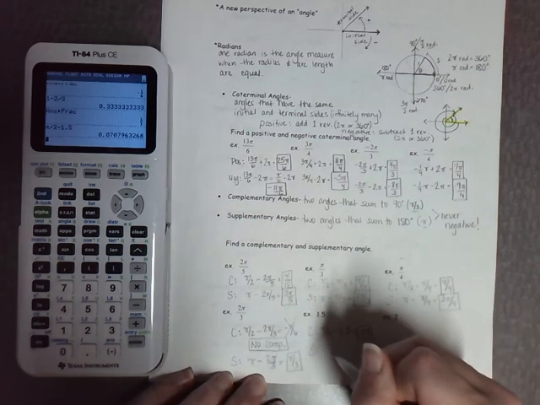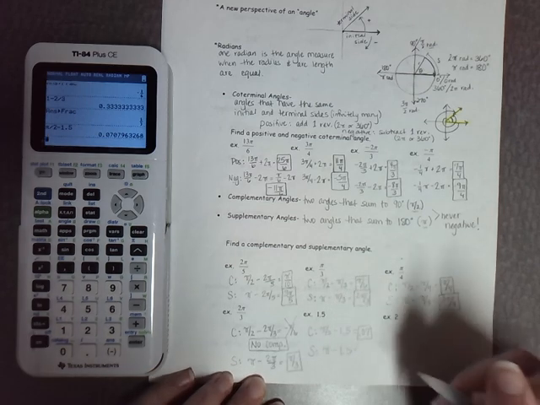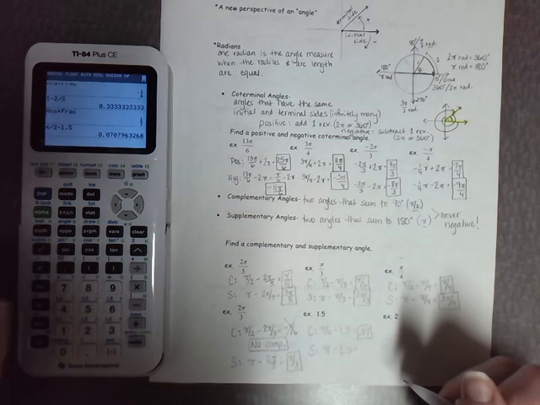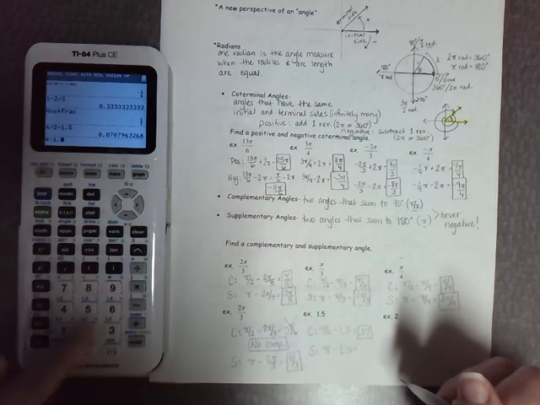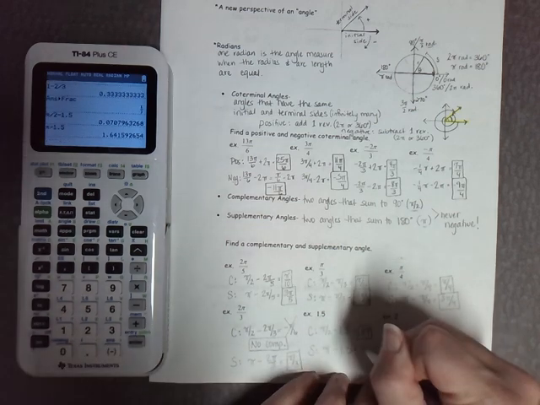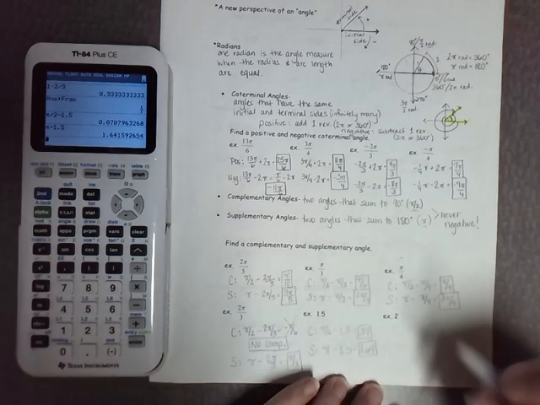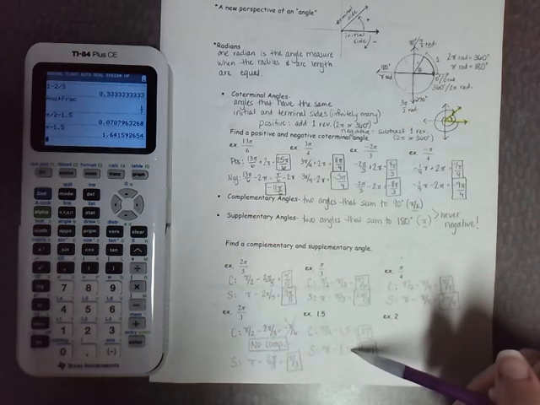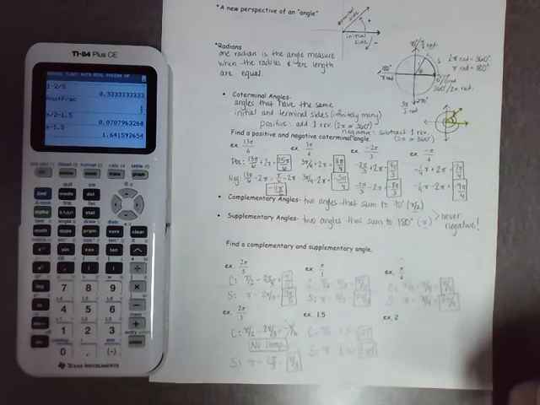And then for the supplement, you're going to do pi minus 1.5. Remember, your pi key is second, and then you hit the caret key under the clear key. Pi minus 1.5. Rounding to the nearest hundredth again is 1.64 radians. So when the number you're subtracting or the angle you're subtracting is a decimal, that means the pi has already been included, so you're going to include your pi as well when you type it in.